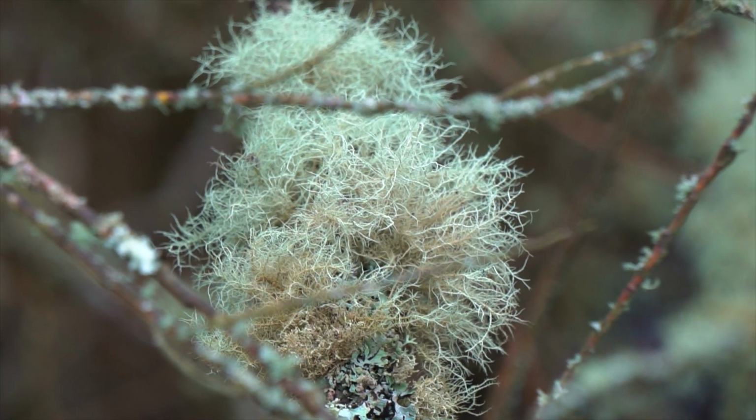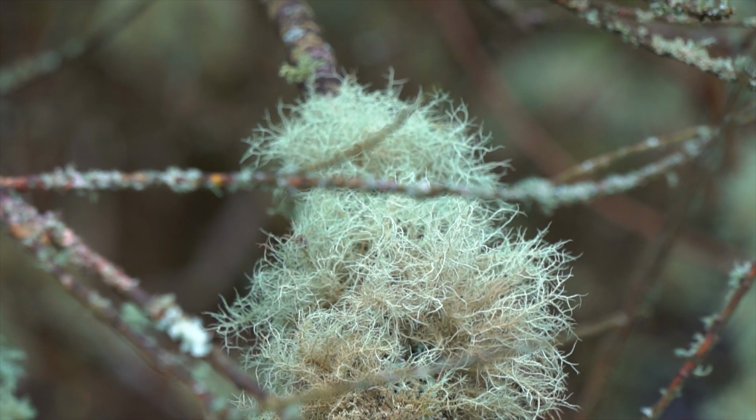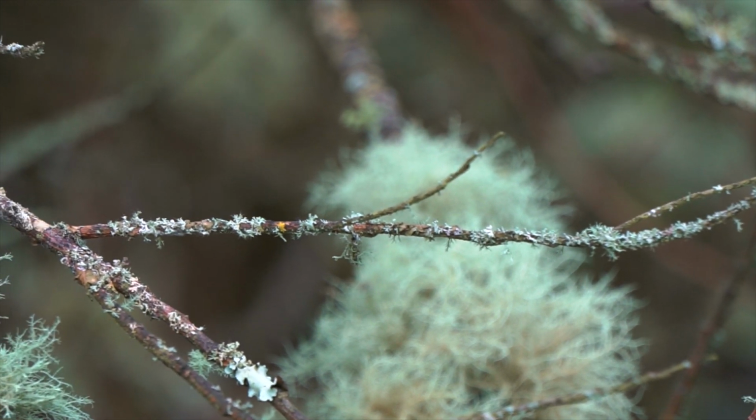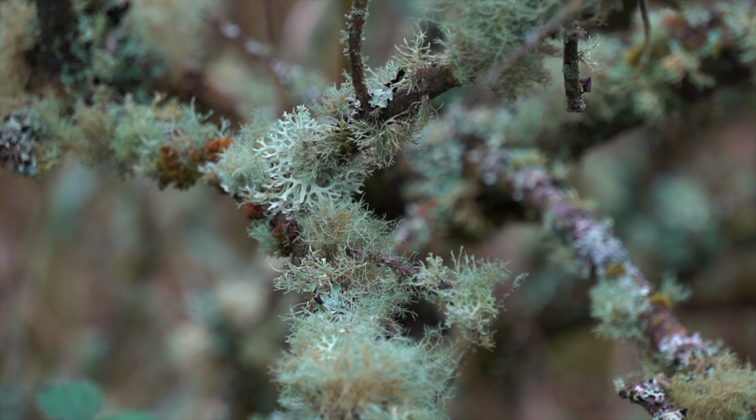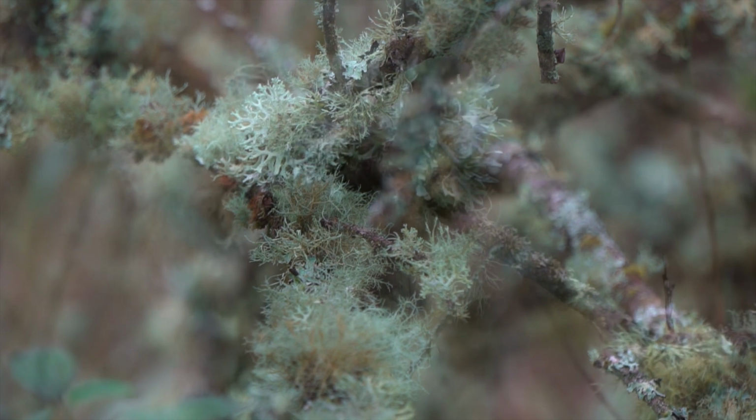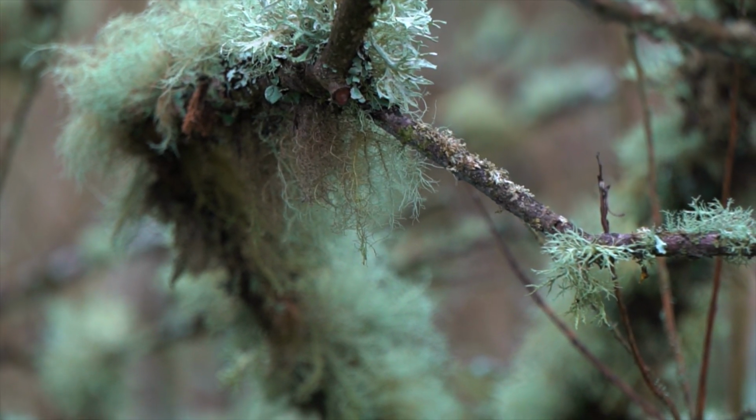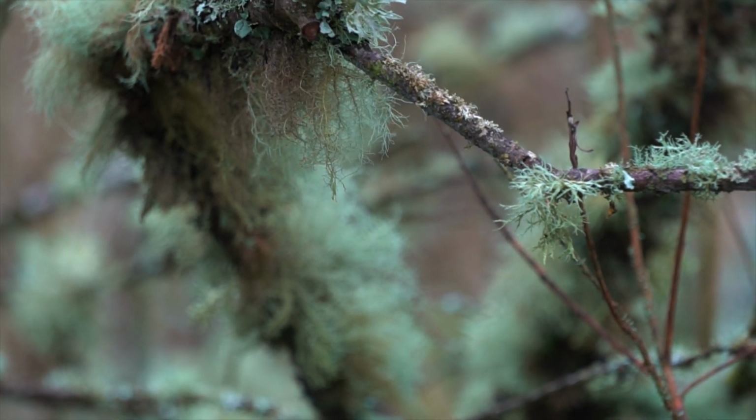The algae and fungi have evolved to live together. It may be argued that they are dependent on each other. The algae, or cyanobacteria, are capable of photosynthesis and utilizing sunlight energy to produce sugars.